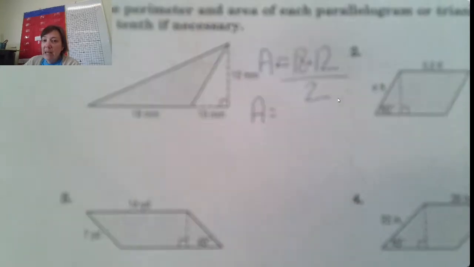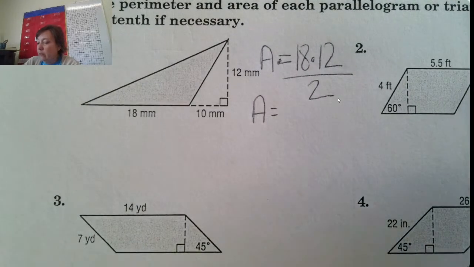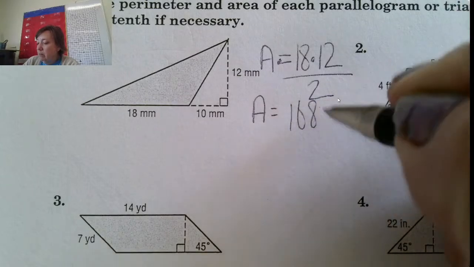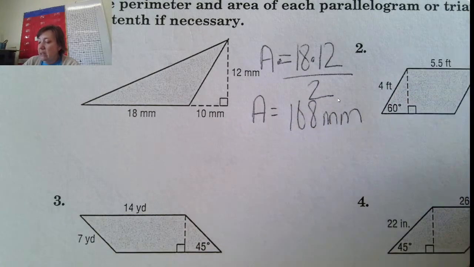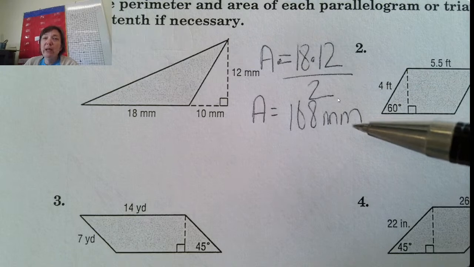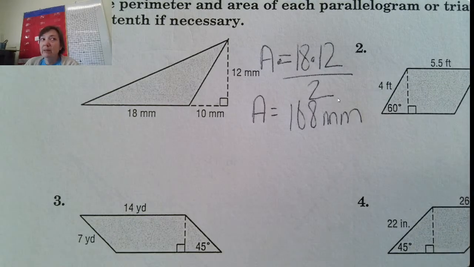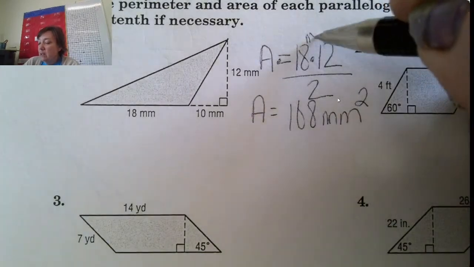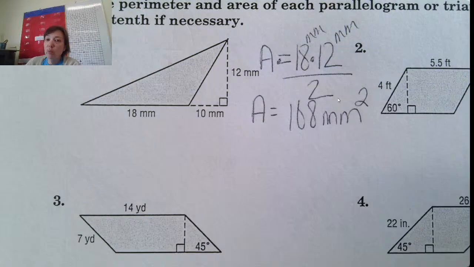108. And what is our unit of measurement for this? Millimeters. Because we did, I'm sorry, you are not quite right. It's millimeters squared, because we did millimeters times millimeters. So when you multiply millimeters times millimeters, you get millimeters squared, right?